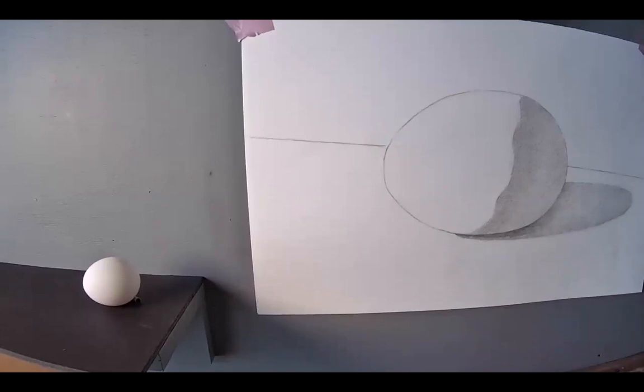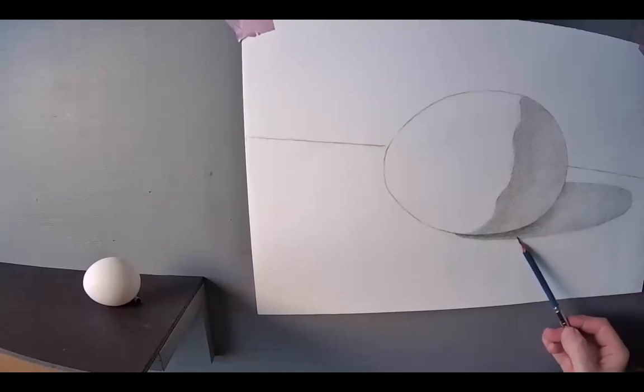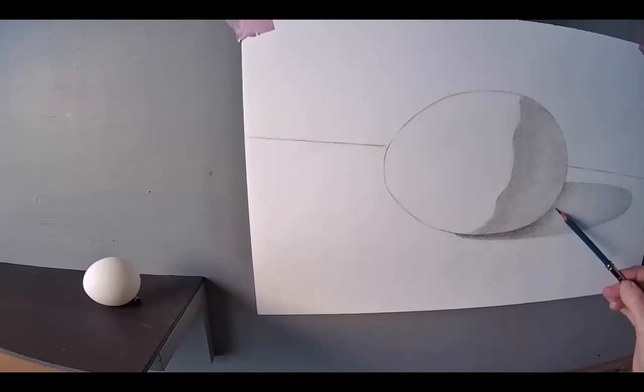And the occlusion shadow transitions softly into the main part of the dark.